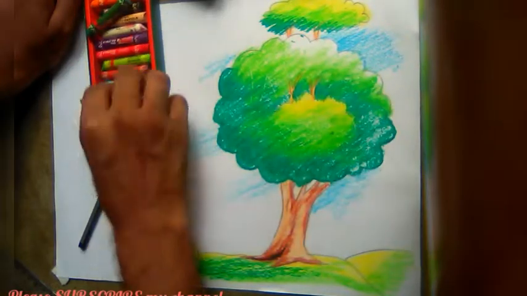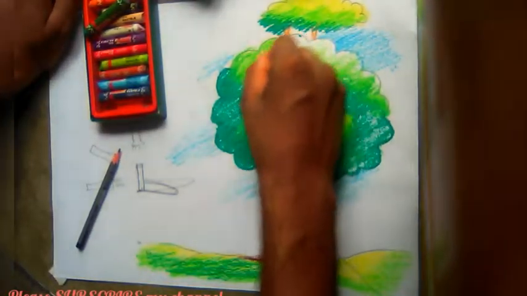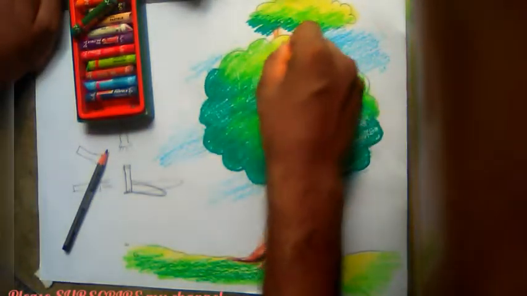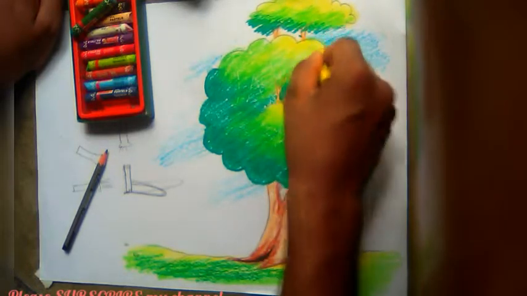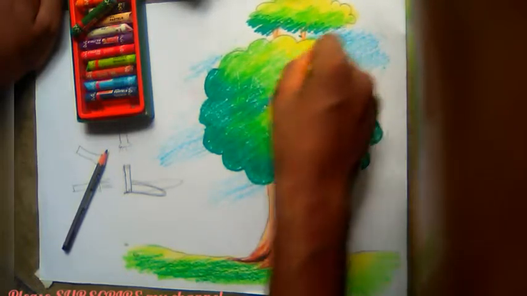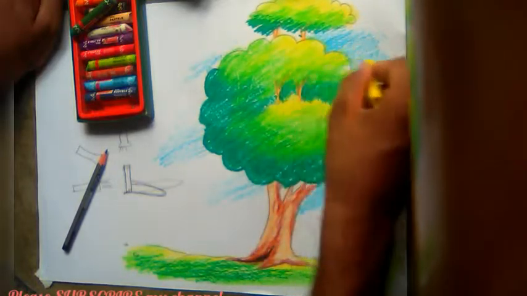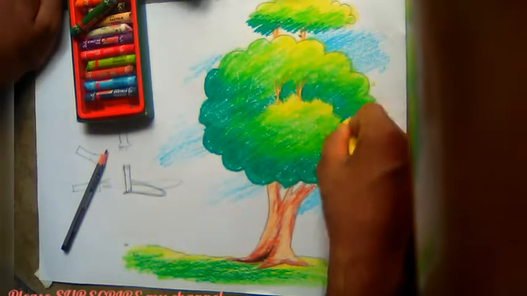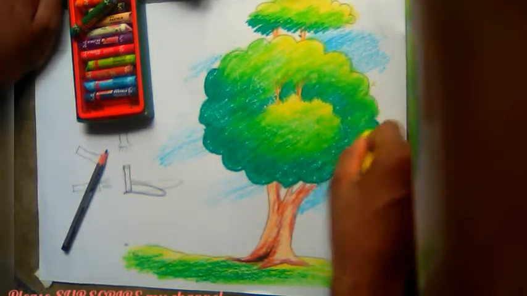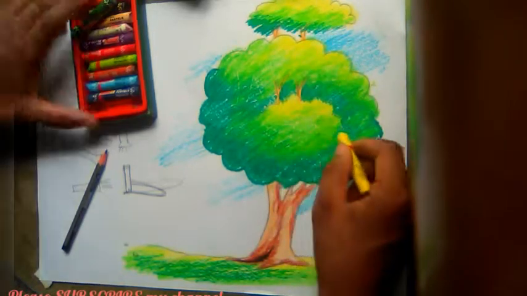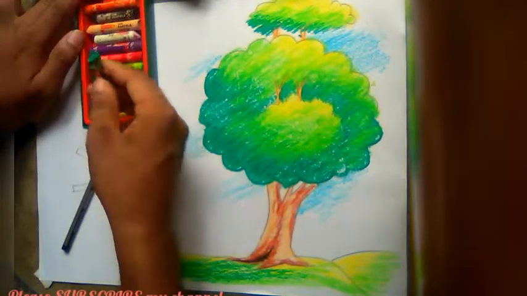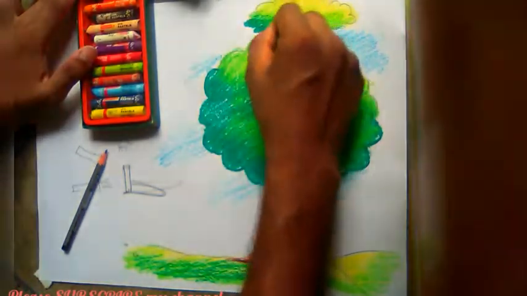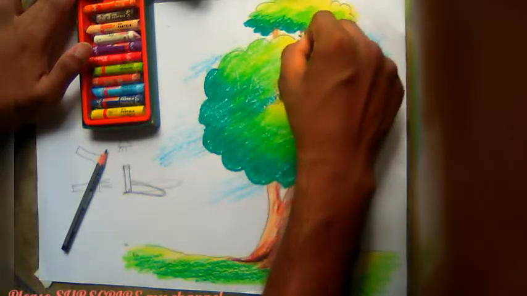You can also buy 50 shades camel pastel color, oil pastel color. And in this oil pastel color you also get various combinations of green color. Then your tree must be much better, but it is only for kids, so I use here 12 shades oil pastel, polo oil pastel color. You can also use camel oil pastel, but you can also use polo oil pastel color.